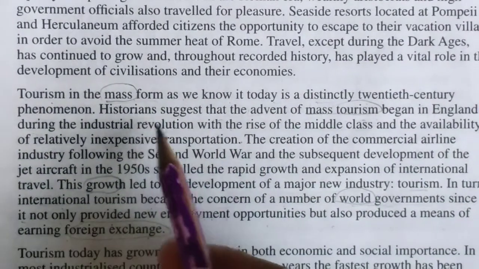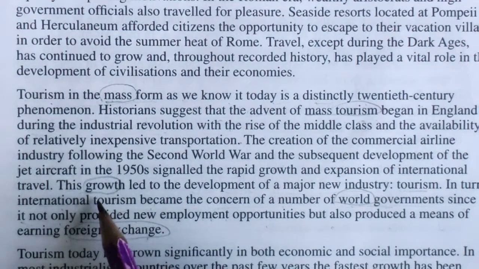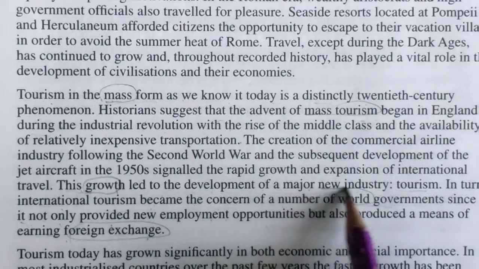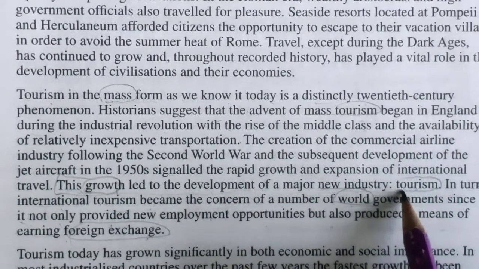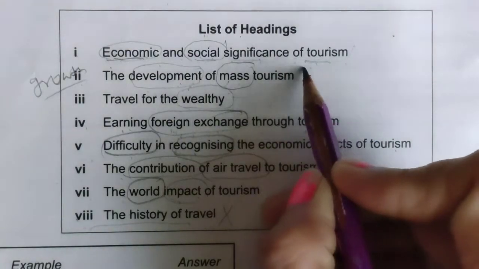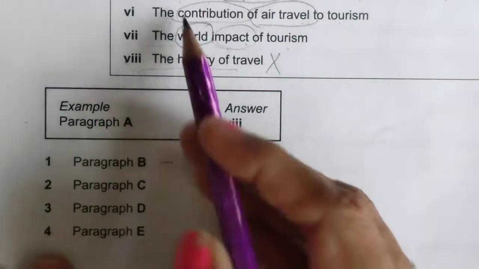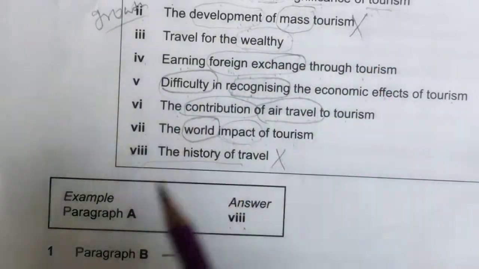In the development of mass tourism, the word mass is also there. This is also written: this growth led to the development of a major new industry, that is tourism. So in this sentence we are getting our clue. So the answer here is our option 2. So we will be writing 2 here, and let's cut it from the list of options.